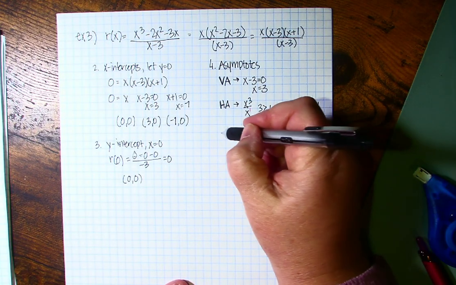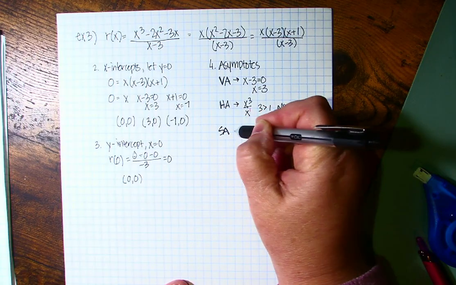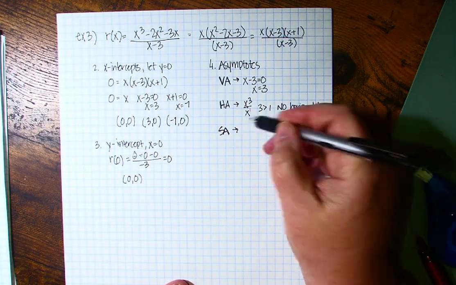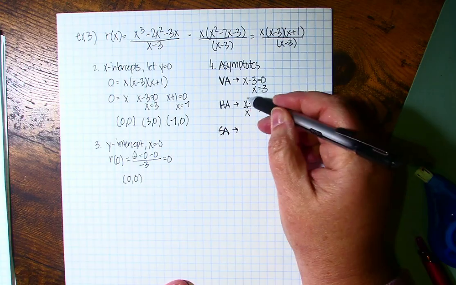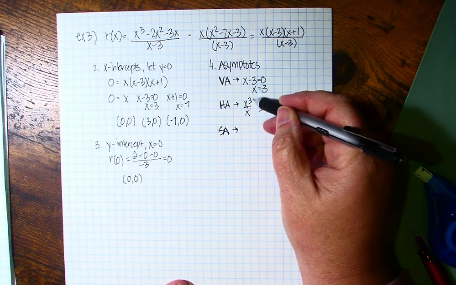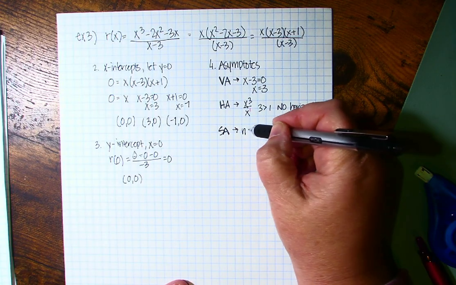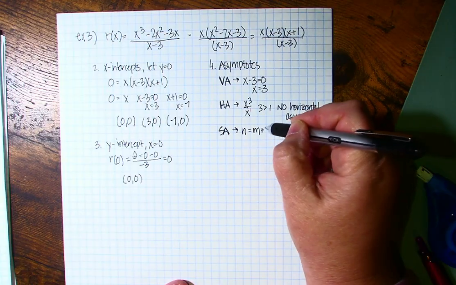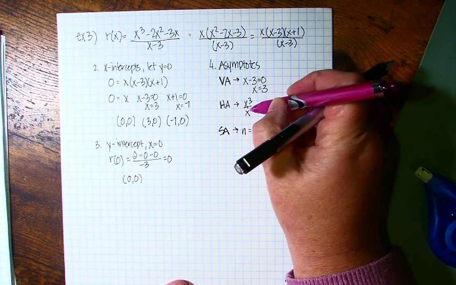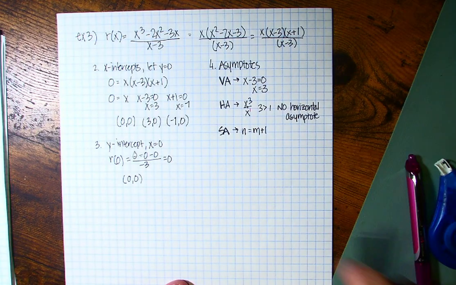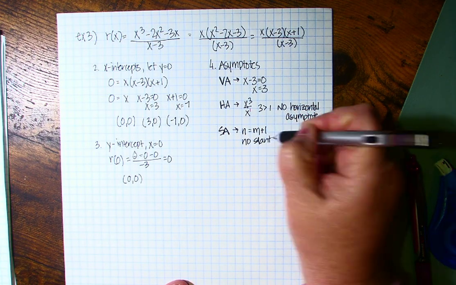Okay. Will there be a slant asymptote? Well, if there's not a horizontal, then there's a good chance that there is a slant. But in order to have a slant asymptote, your numerator's degree needs to be 1 from your denominator's degree. So because 3 is 2 away, there's not a difference of 1 here, there is no slant asymptote as well.